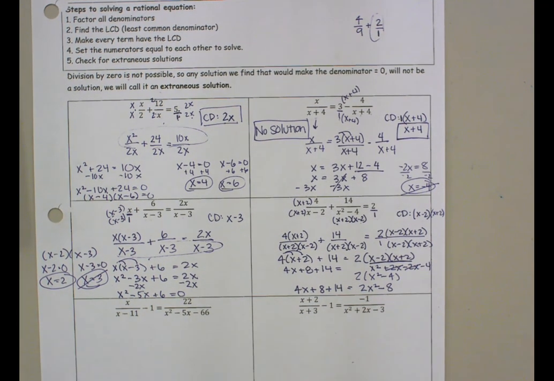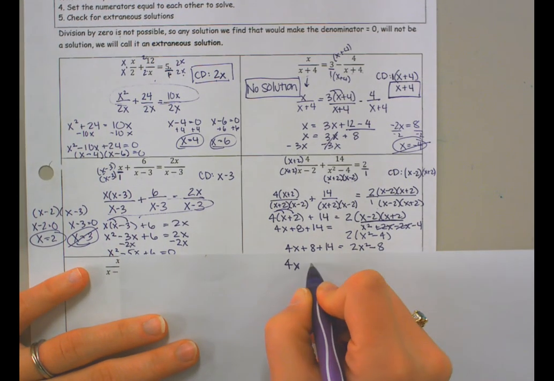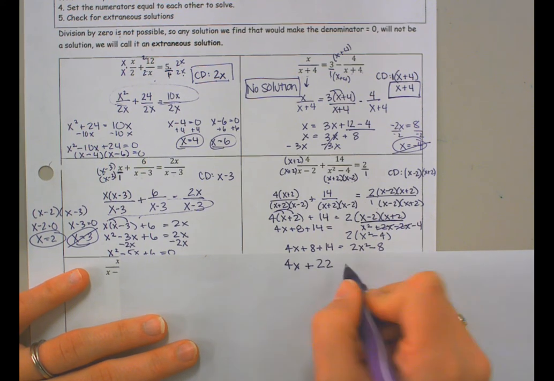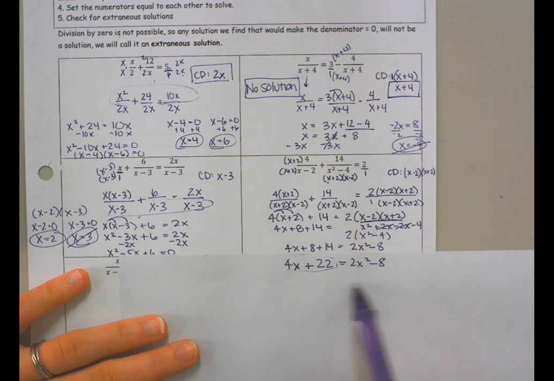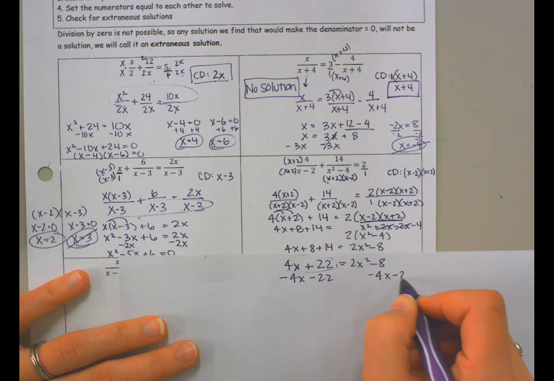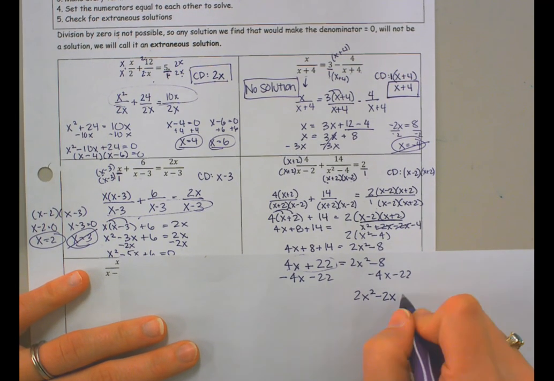So then if I continue on to simplify, I'm going to give myself some more room. When I combine like terms, I have 4x plus 8 and 14 make 22 equals 2x squared minus 8. So then I want to bring everything to the same side. So I'll subtract 4x and subtract 22. So I have 2x squared minus 2x minus 30.